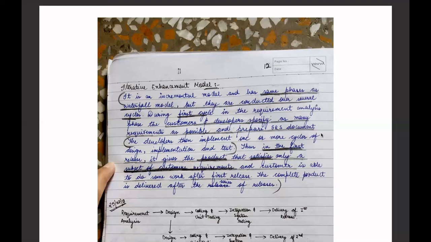This construction involves the reuse of software components and automatic code deployment. It's also very important in the iterative enhancement model.